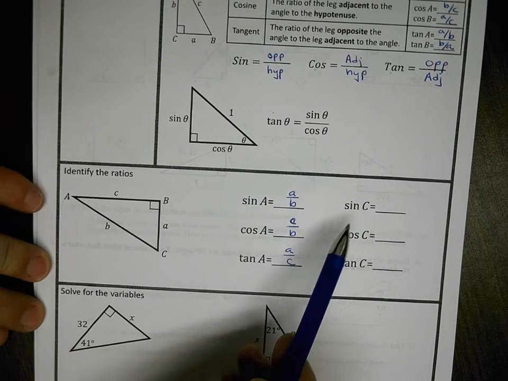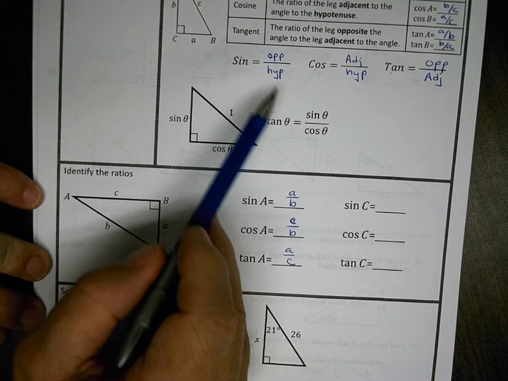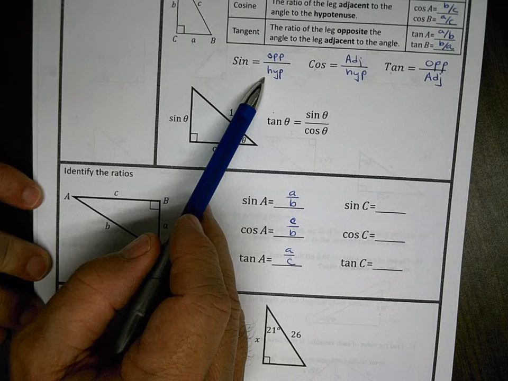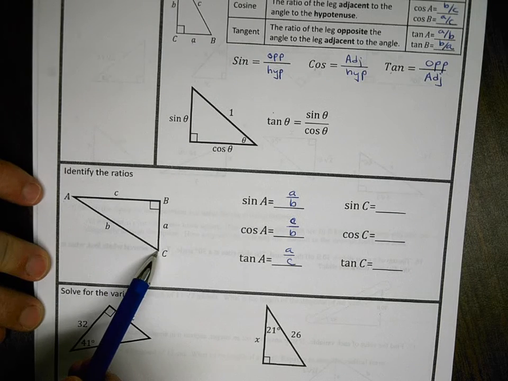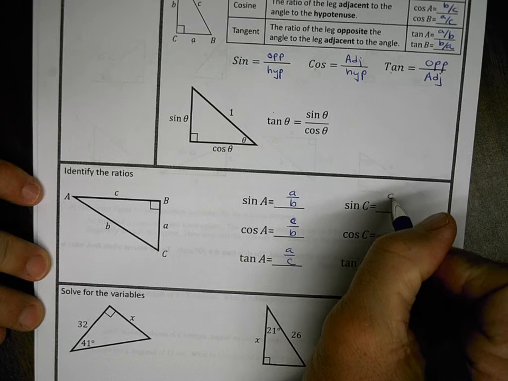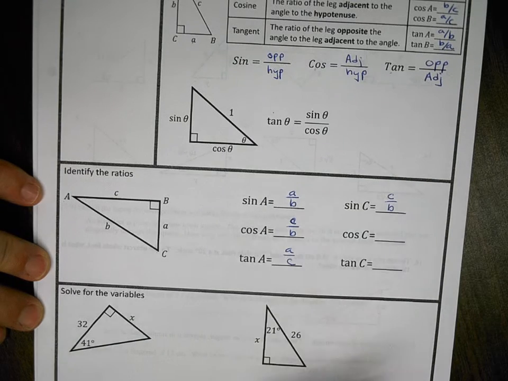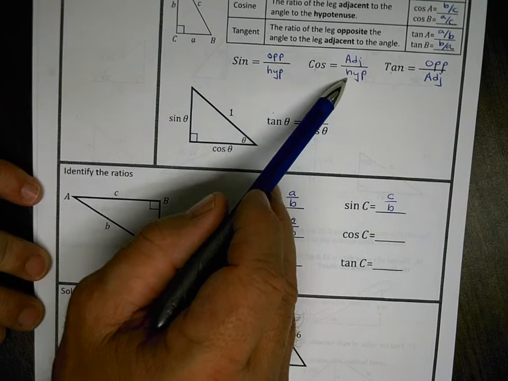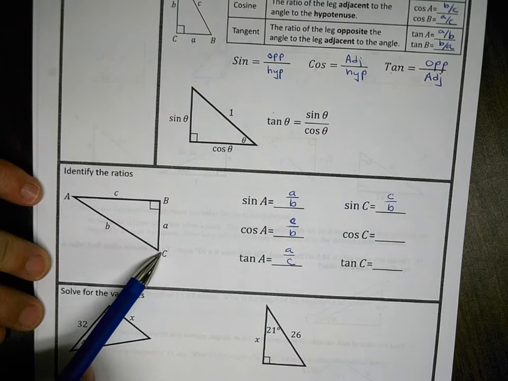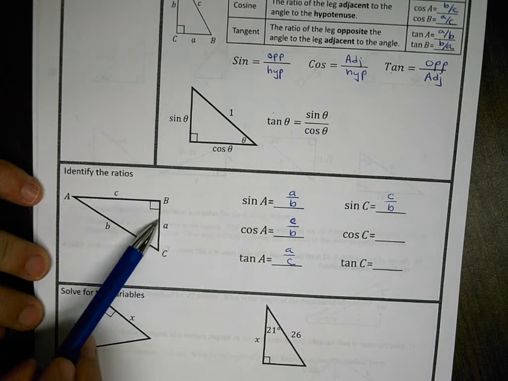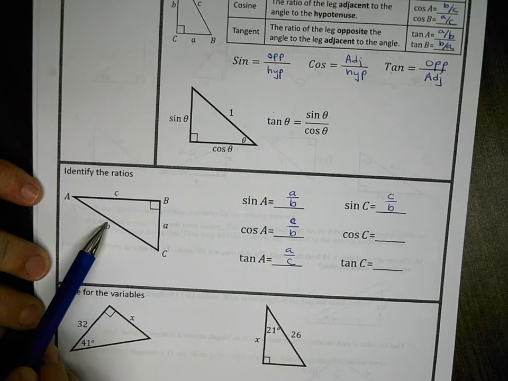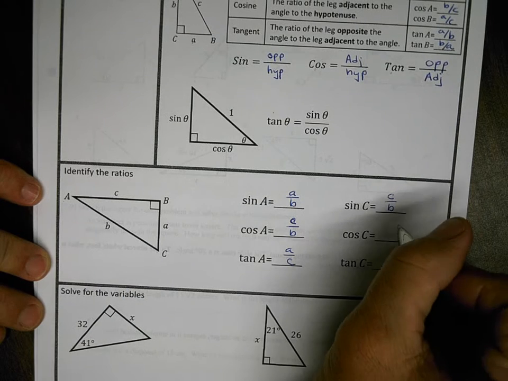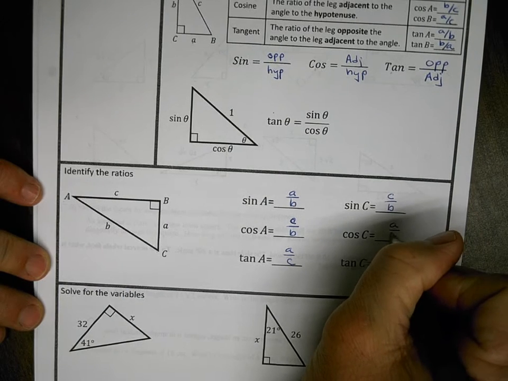Okay, so the sine of C, remember sine is opposite over hypotenuse. So here's angle C, so opposite is C over B. The cosine of angle C, remember cosine is adjacent over hypotenuse. So the side that is adjacent to angle C is A, and the hypotenuse is still B over here. So it'll be A over B.